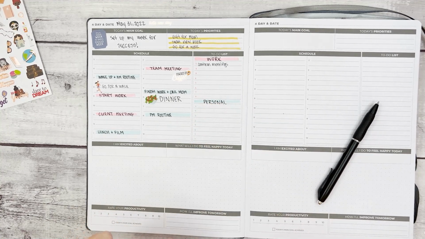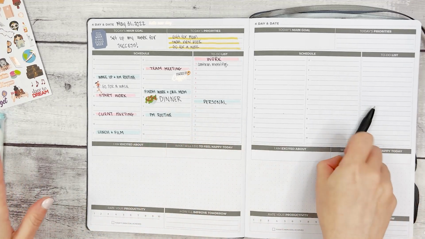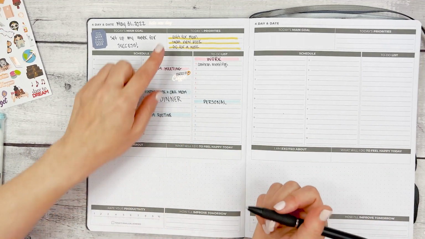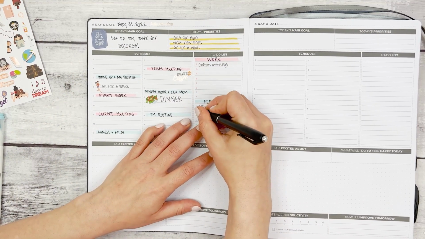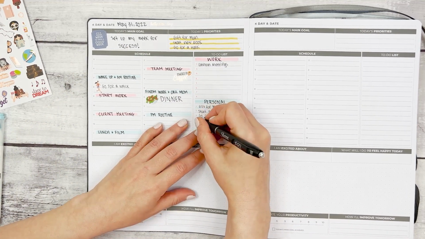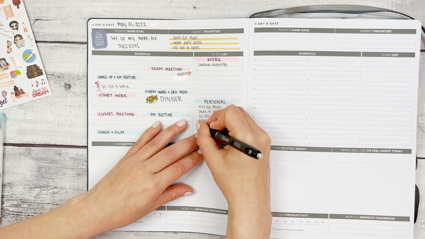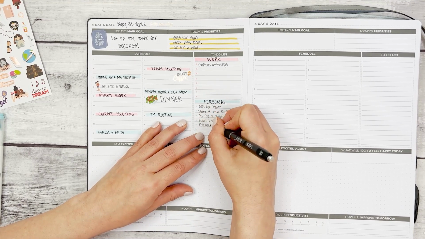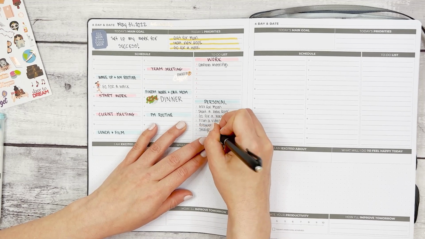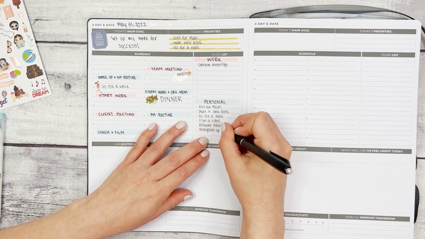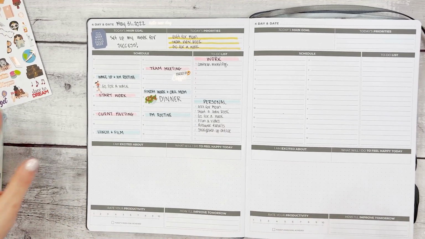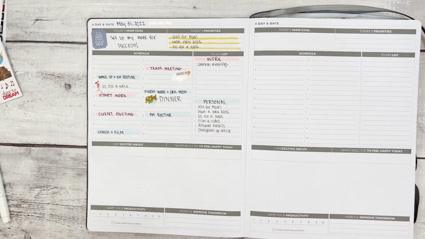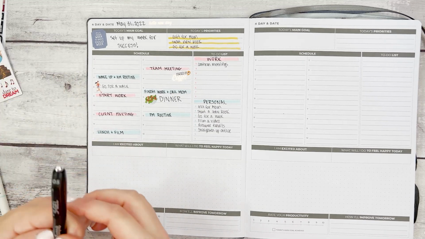Okay, so personal. I'm going to use this a little bit like a habit tracker in addition to a to-do list. So I am going to take the priorities and move them over here. We will start a new book and go for a walk, film a video, answer emails, straighten up office. This is one of those things that's on my daily to-do list because every day I clean my office, every day my office becomes a mess again.